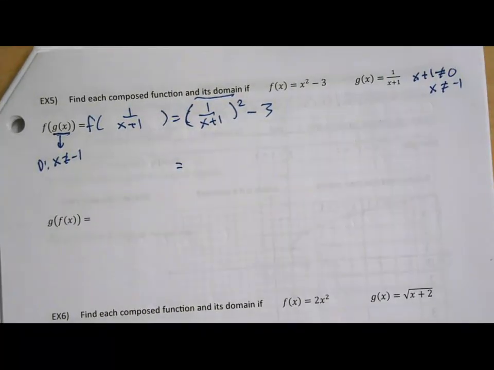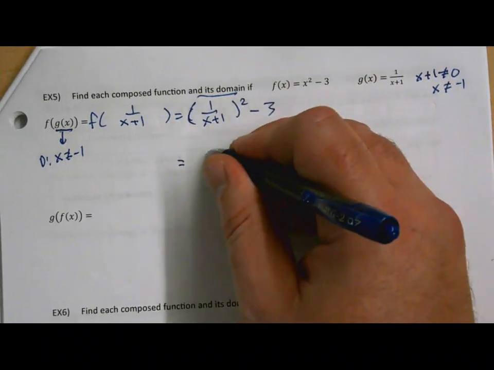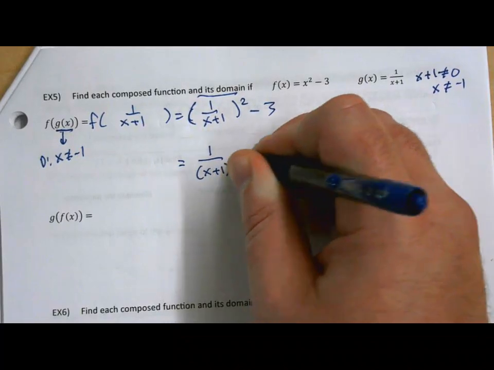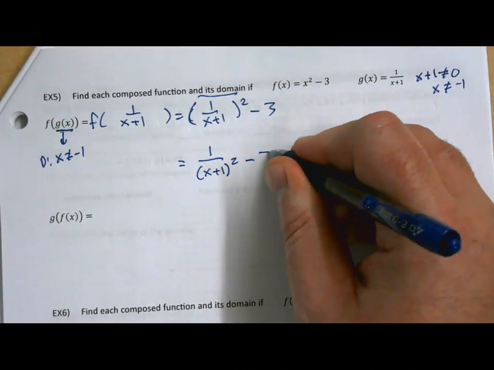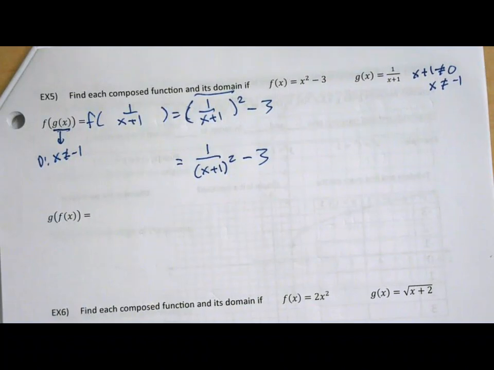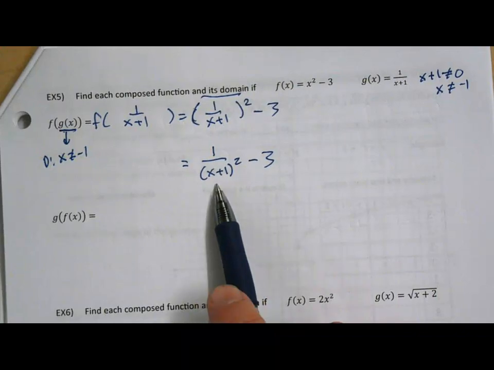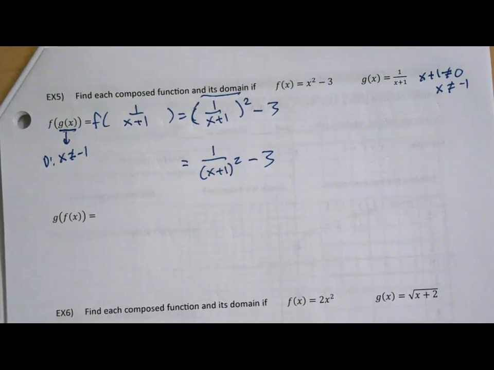In a fraction that's being squared, or any exponent, do the exponent to the top and bottom. 1 squared is just 1. And then x plus 1 squared, and then minus 3. And I could expand this out. That would be what? x squared plus 2x plus 1. There's a shortcut for that we'll talk about later on. But I think I'm just going to leave it like this. We'll call that good.